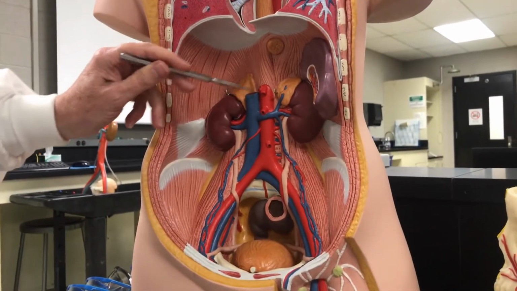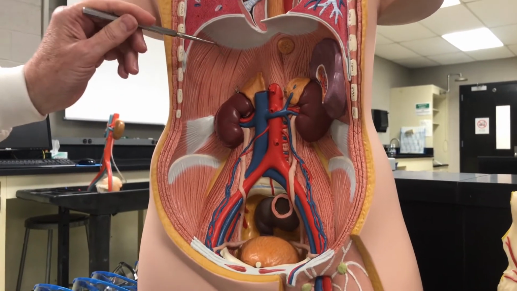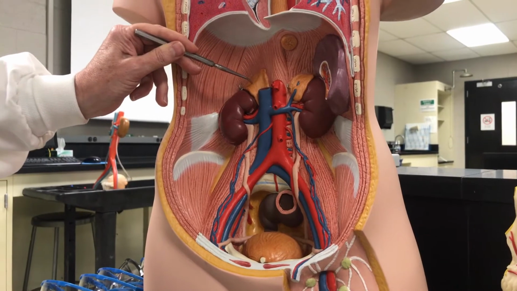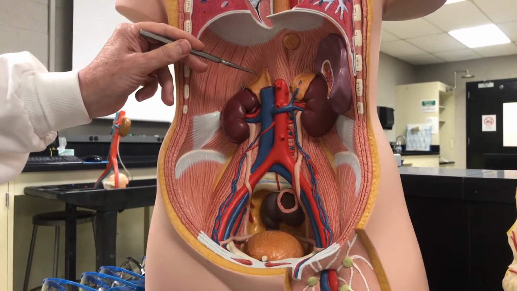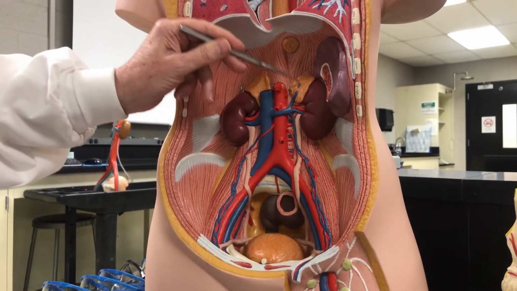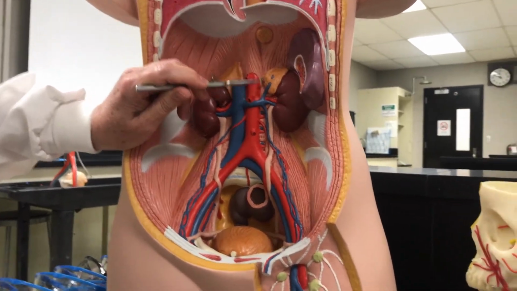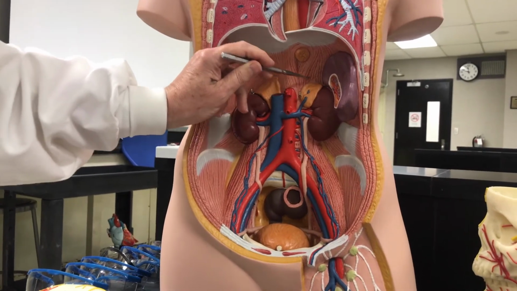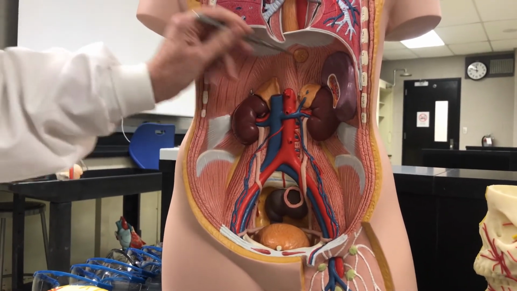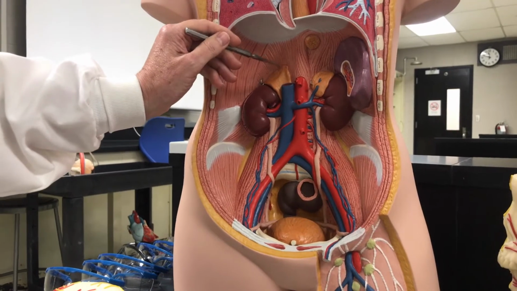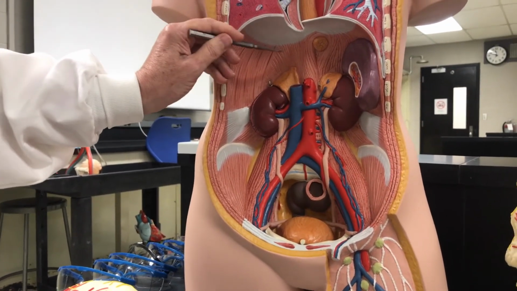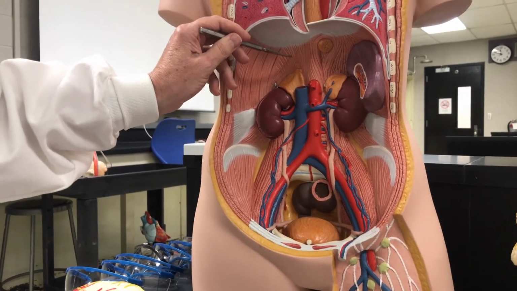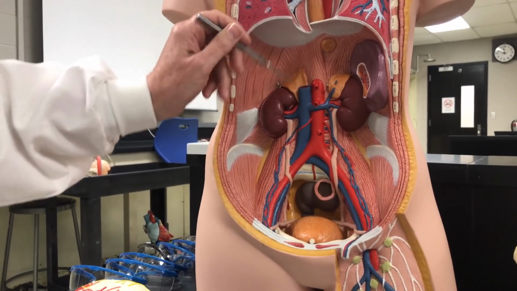It's not shown on this model, but as you're looking in your book, you'll see a vessel coming off into the adrenal gland, which would be the suprarenal artery. You'd have the same going into the left adrenal gland. You'll have a left suprarenal, but I can't show it to you on this model. And then up here on some of the models, but none that I have currently, you would have the inferior phrenic artery coming through from the diaphragm.